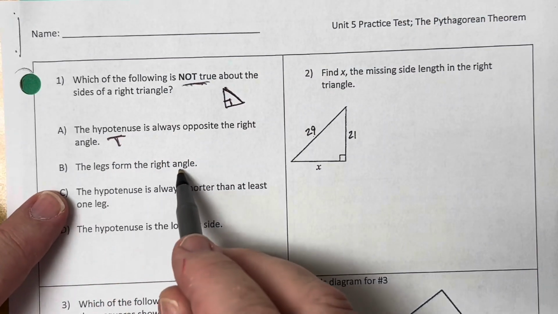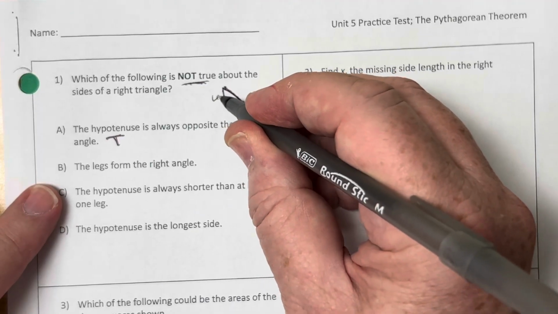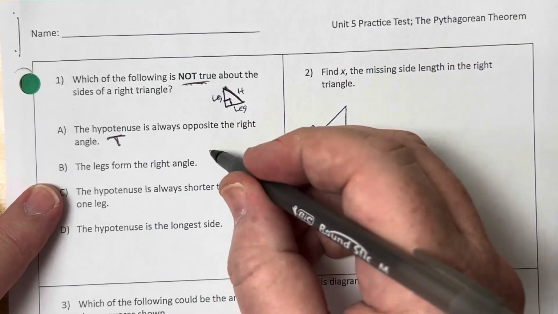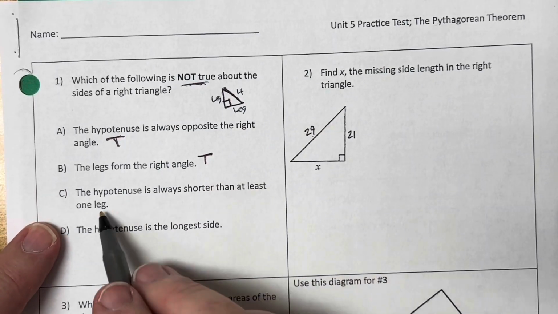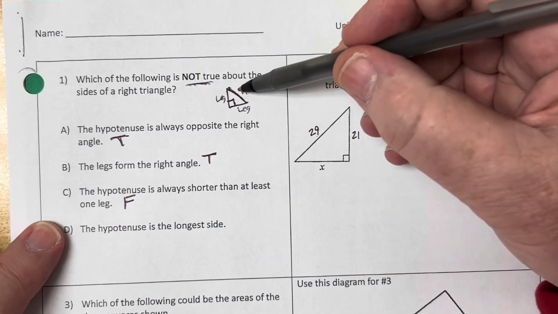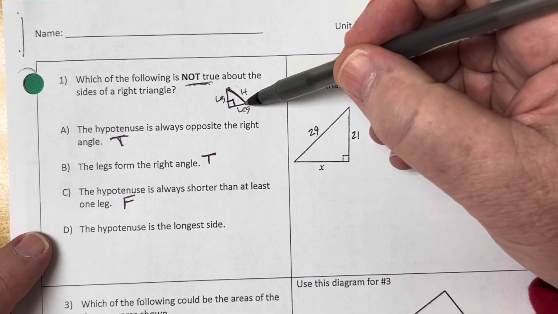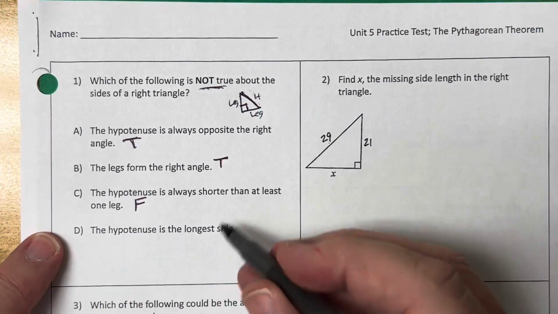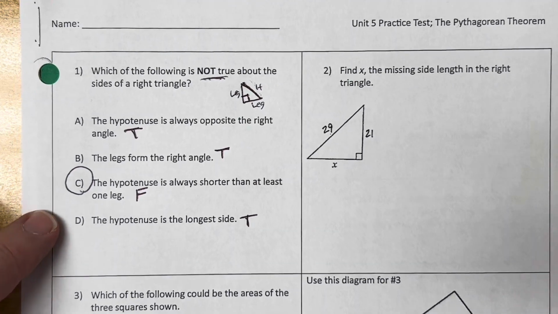The legs form the right angle. That is true. This is one leg, and that's another leg. The hypotenuse is there. So that's true. The hypotenuse is always shorter than at least one leg. That is your false. The hypotenuse will always be the longest side of your right triangle, which is actually D. So that one is true. So C is the correct answer there for not being true.